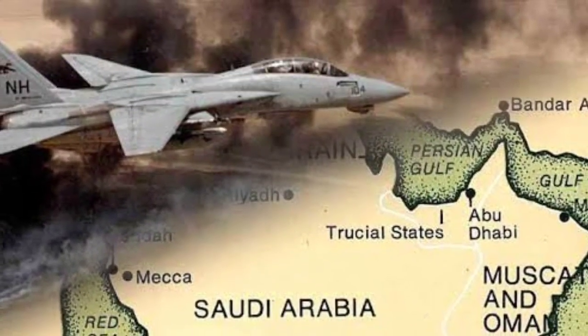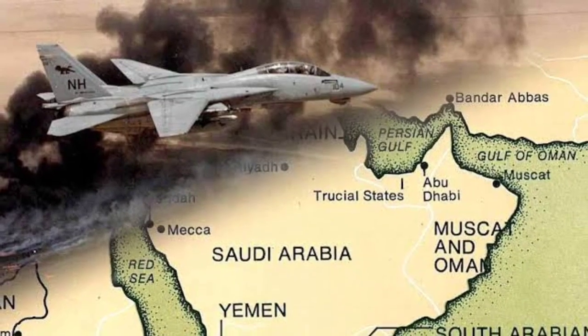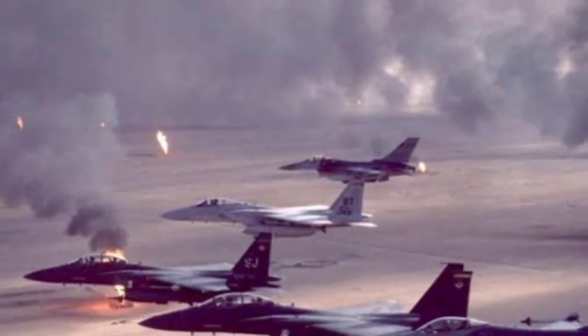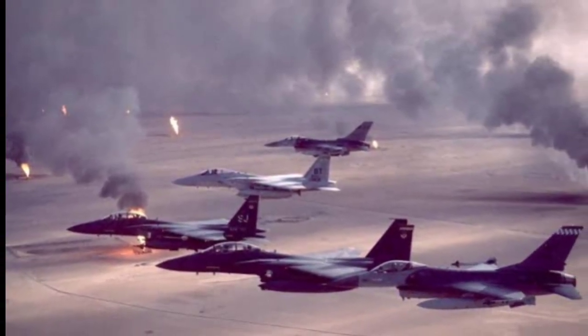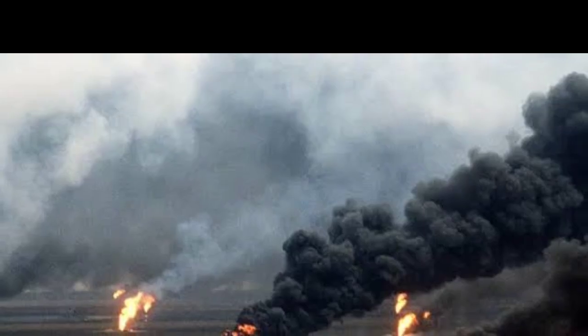The First Gulf War, which occurred from 1990 to 1991, was a major conflict triggered by Iraq's invasion of Kuwait. This article provides an overview of the First Gulf War, its causes, key events, and its impact on the countries involved and the wider international community. Causes of the conflict. The First Gulf War had several underlying causes.